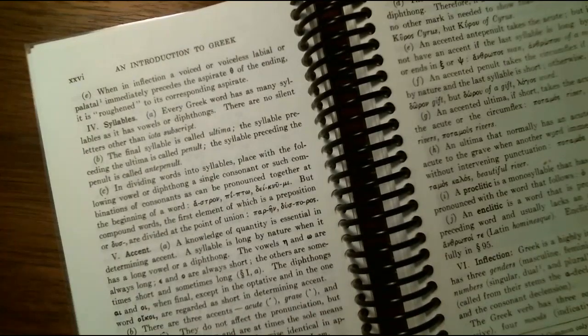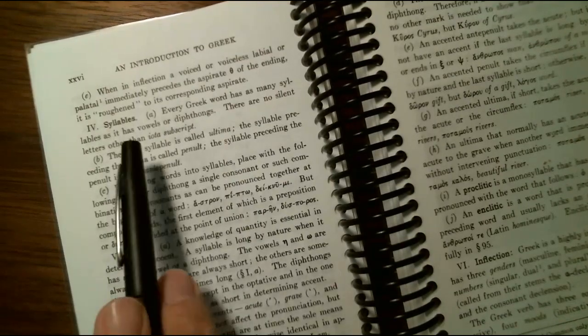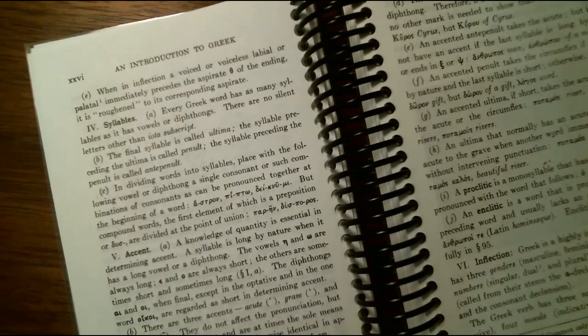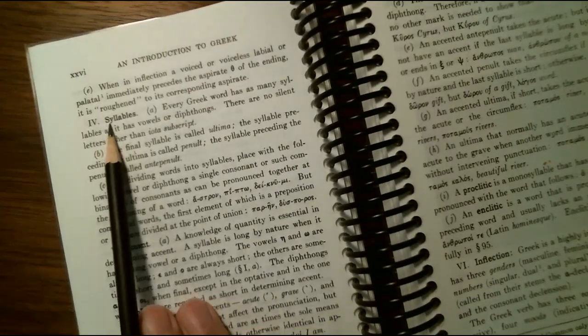Okay. So, number 4, syllables. The word syllable, it's important to understand these terms in plain English because otherwise they just sound like magical terms and have no logic to them. Syllable is a Latin word. Excuse me, this is Greek, not Latin. It comes from sun.